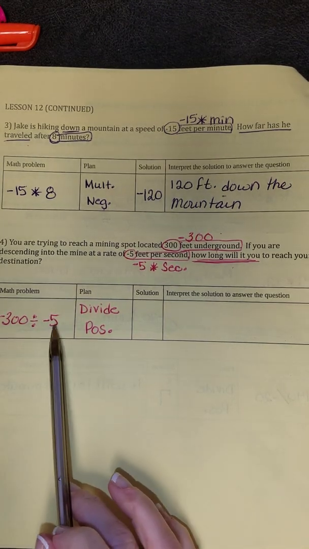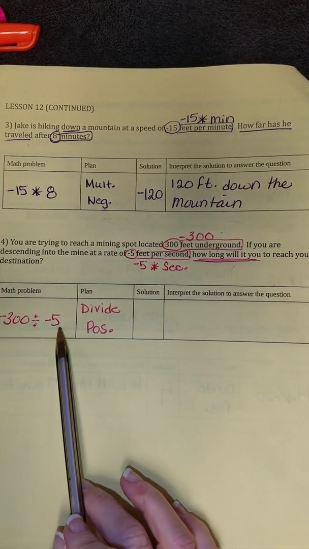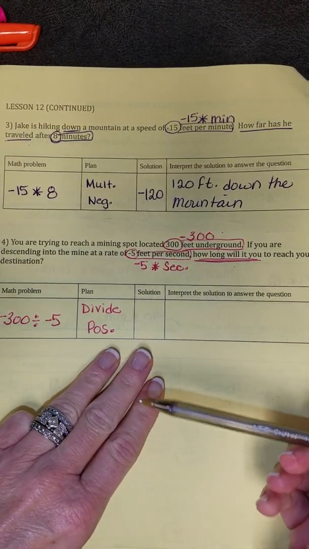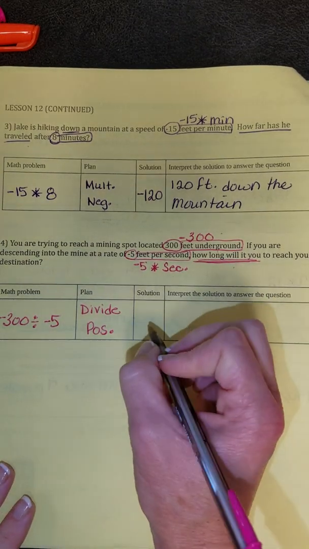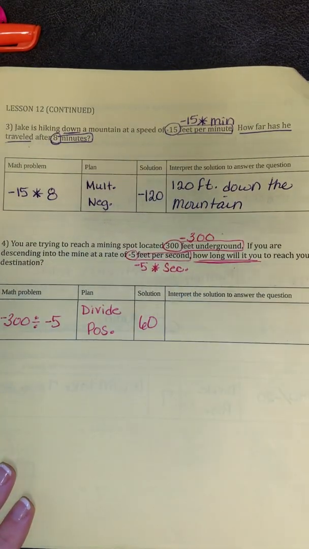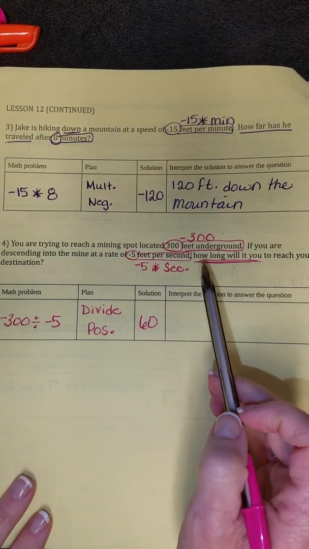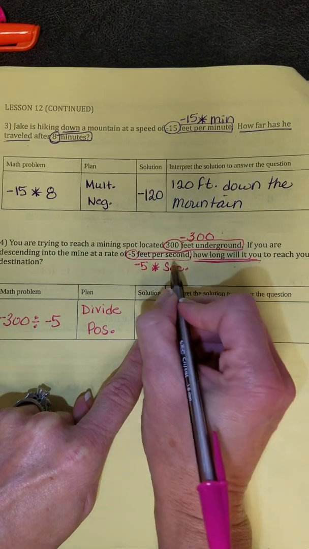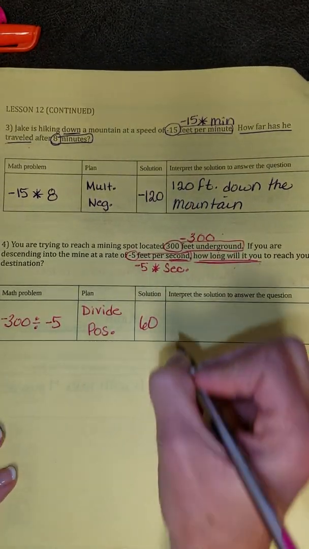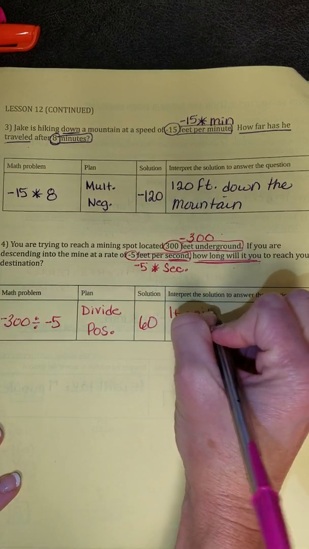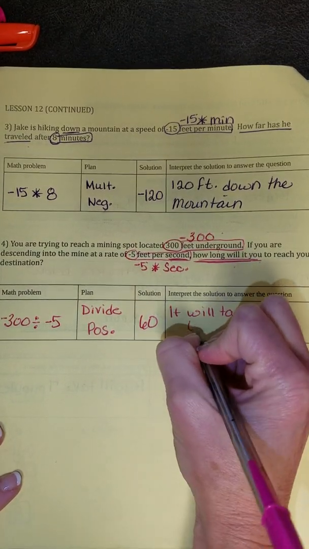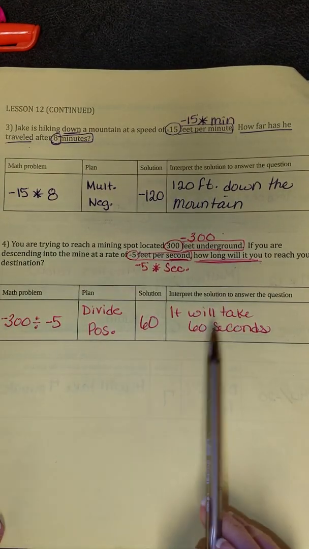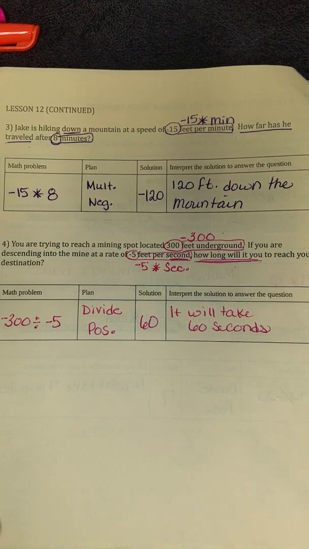And now I'm going to say, okay, how many times can 5 go into 300? Well, I know 5 goes into 100 20 times. So if I do 20, 40, 60, so 100, 200, 300, then I know that it goes 60 times. Interpret that answer. Well, it says, how long will it take? So I know it's going to take 60. It's going to take 60 what? 60 seconds. So it will take 60 seconds. And yes, 60 seconds is also a minute. I left it seconds because that's what it was talking about in the problem.